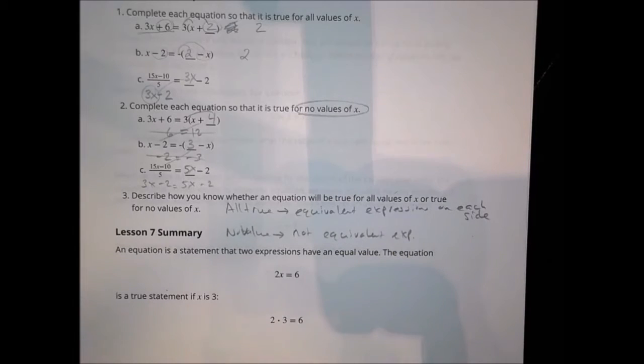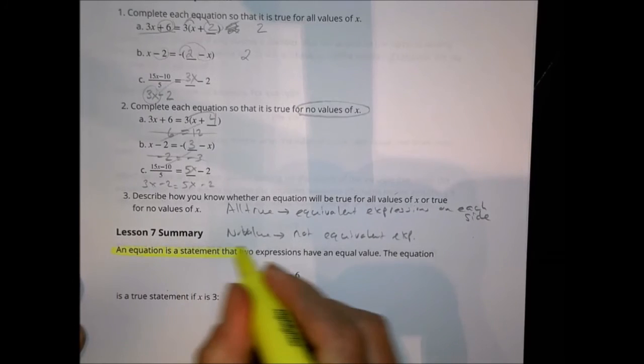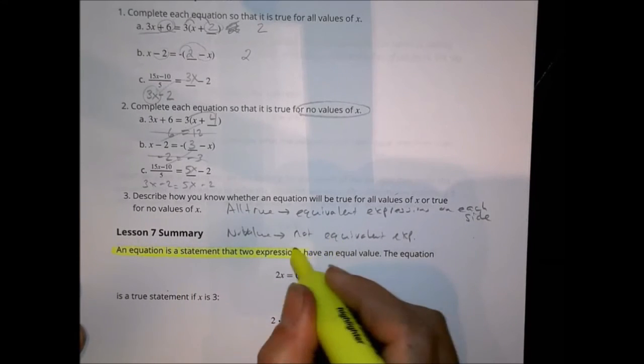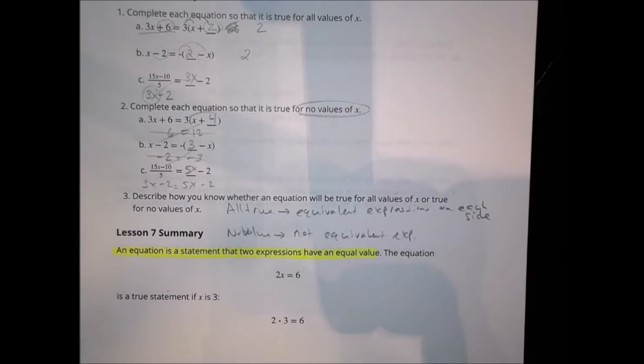Okay, so in summary, an equation is a statement that expresses that two expressions have an equal value. Okay, so an equation is a statement that two expressions have an equal value, and that's what we're looking at.